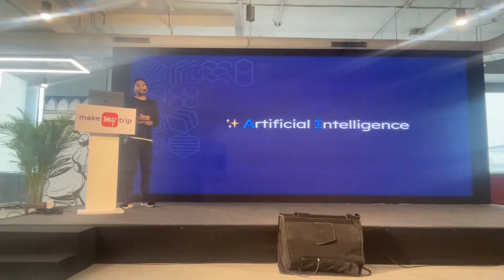So we started thinking about how we can leverage AI to boost our efficiency, to solve some of our challenges. And we spent the last few months just brainstorming on how AI can actually add value to our systems.